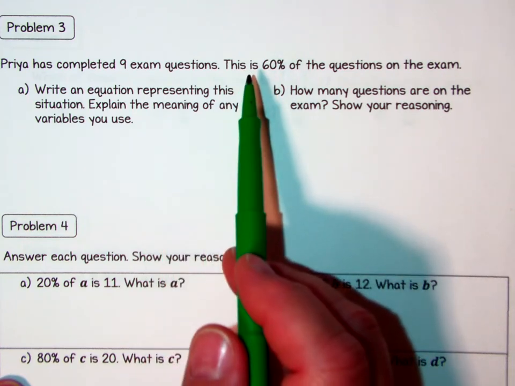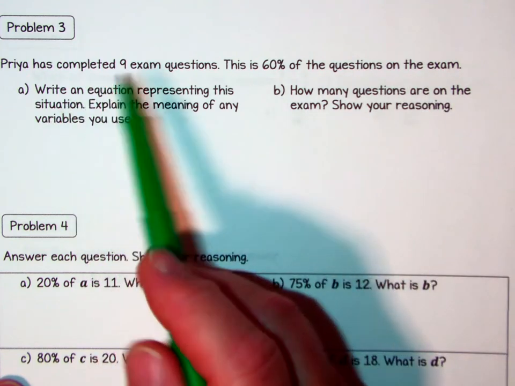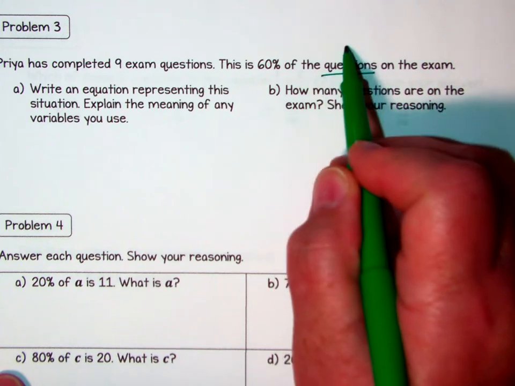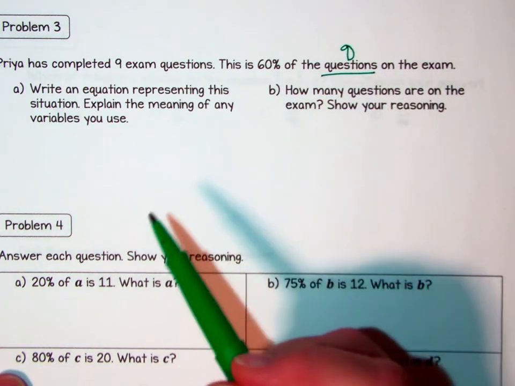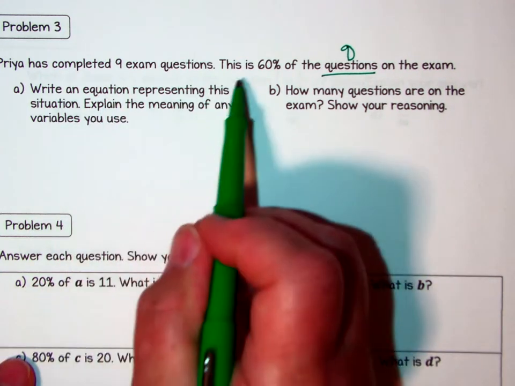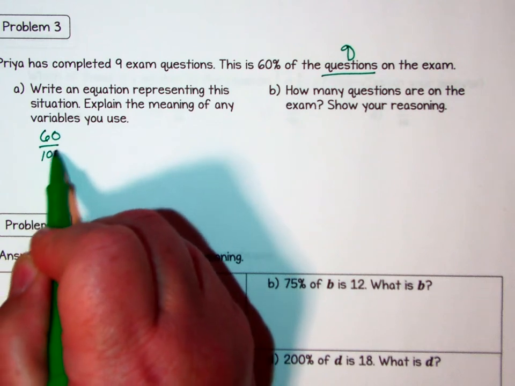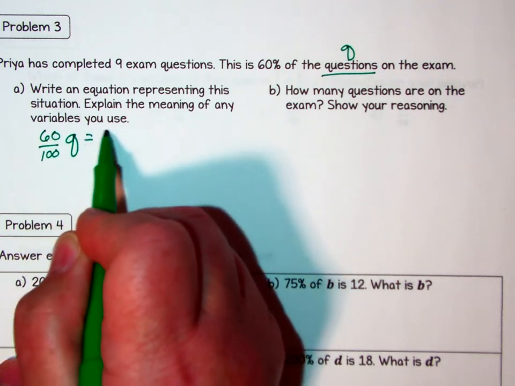So I know 60% of the total number of questions on the exam is equal to 9. So I'm going to call the number of questions Q, just picking a variable that has some sort of relationship to what it represents. So 60% of the questions, so 60 hundredths, or 60%, times Q, the number of questions, equals 9.